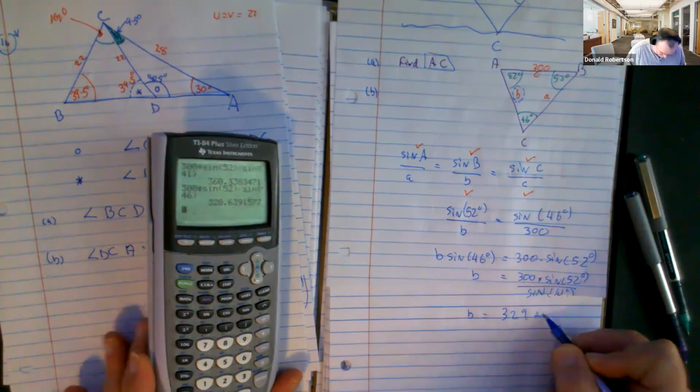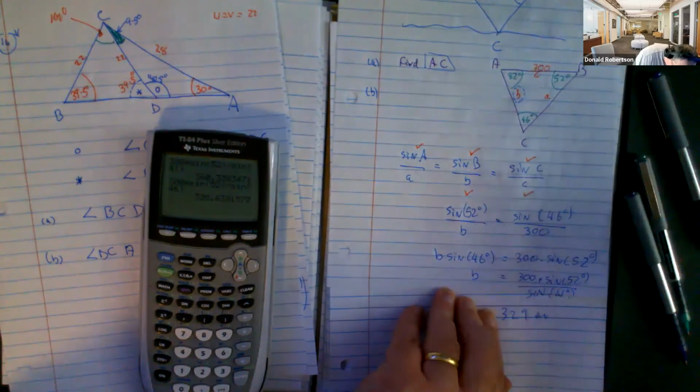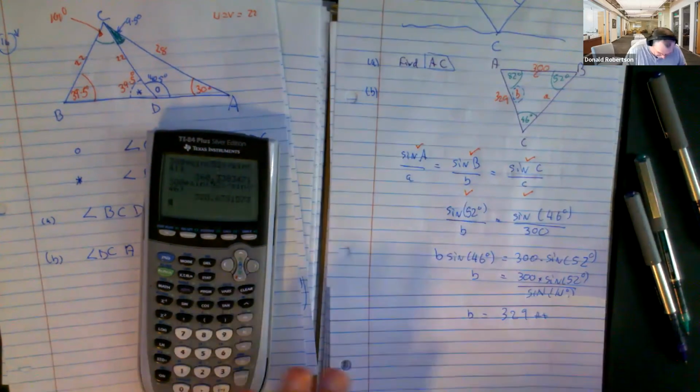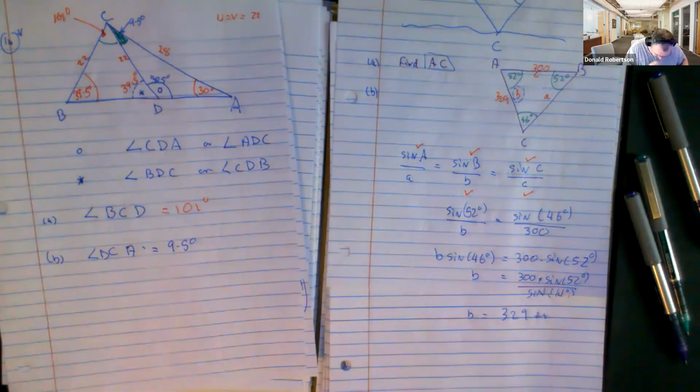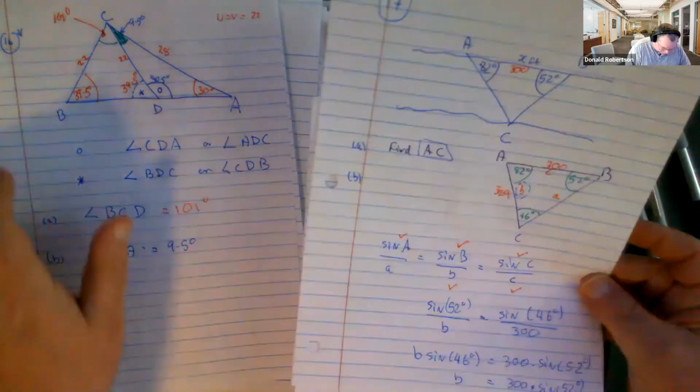There. So we now know that this side here is 329 feet. And that would be the end of the question. But it's not the end of the question for me, because I'm going to put in another question.